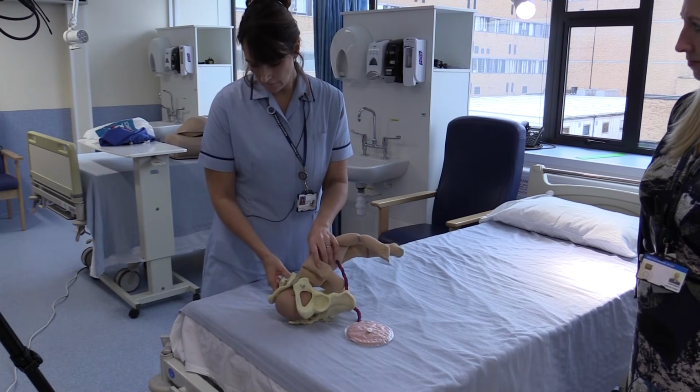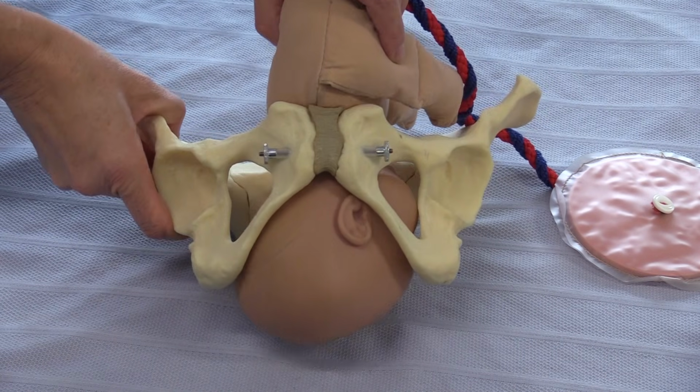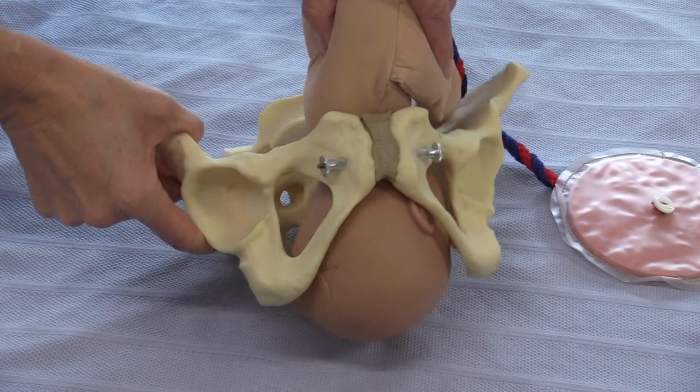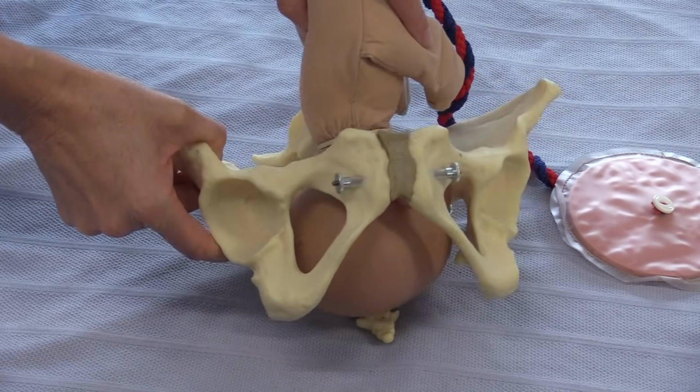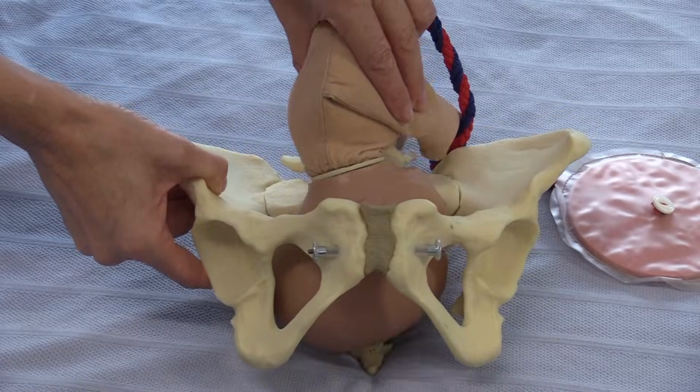So a shoulder dystocia is more commonly defined where you have the anterior shoulder trapped behind the symphysis pubis, so it's a bony problem, or sometimes you may also have a posterior shoulder which is actually trapped behind the sacral prominence of the pelvis.